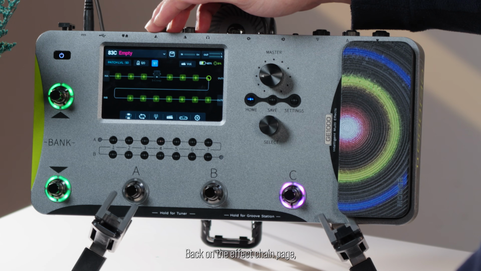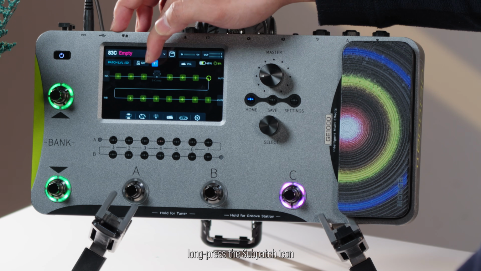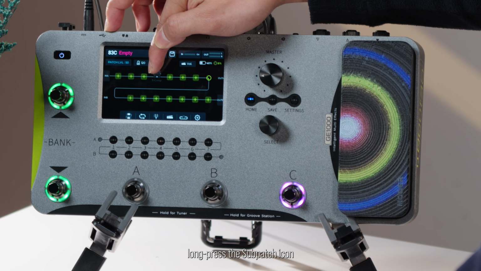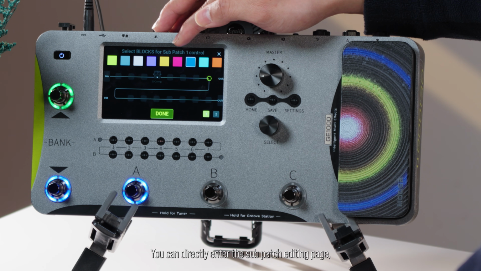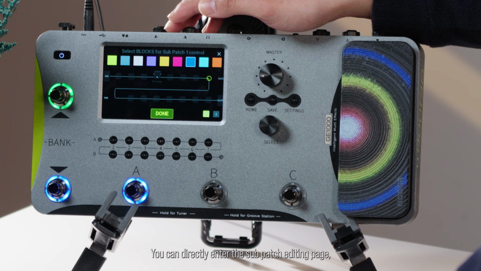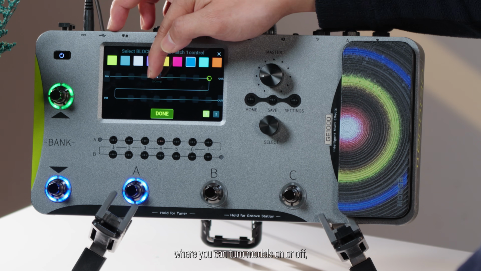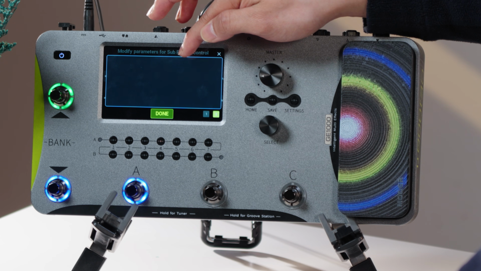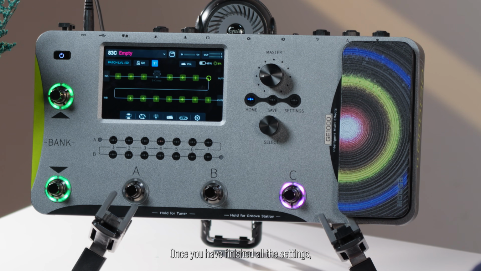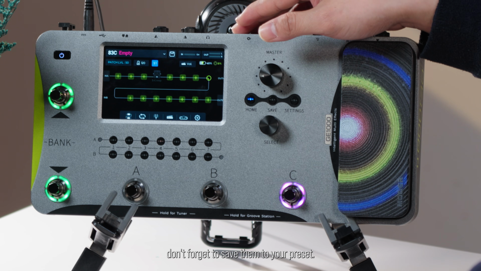Back on the effect chain page, long press the subpatch icon. You can directly enter the subpatch editing page, where you can turn models on, off, or adjust the parameters. Once you have finished all the settings, don't forget to save them to your preset.